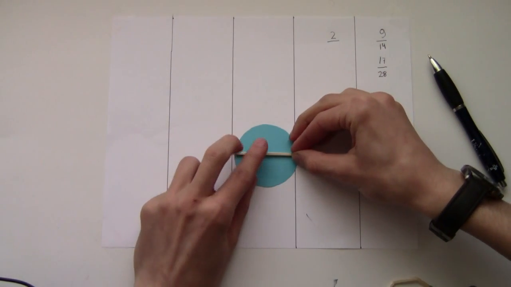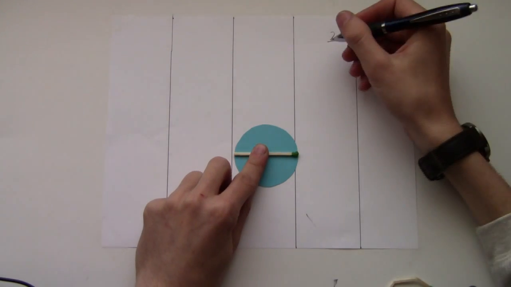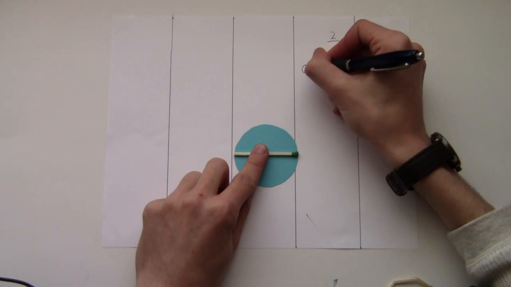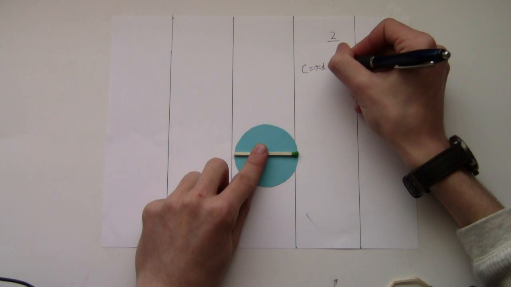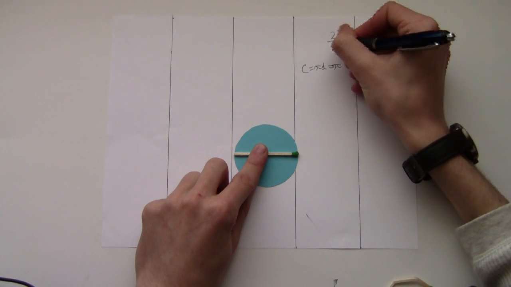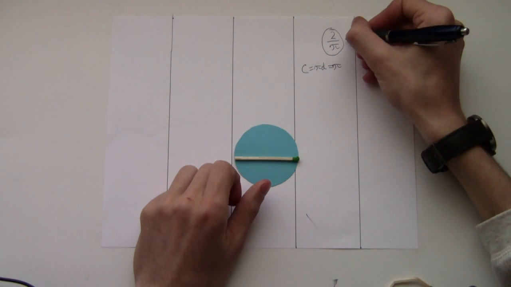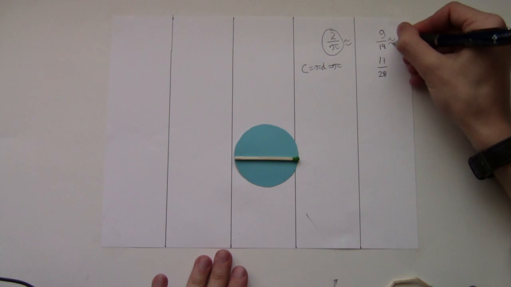Now, what's the total length that we're going to divide by? Well, we've chosen the diameter to be 1 match. And we know that the circumference of a circle is pi times the diameter. So this would mean that the circumference is just pi. So our probability is 2 over pi. Turns out this is actually the correct answer to the problem. The probability that any match will intersect the floor line is 2 over pi.